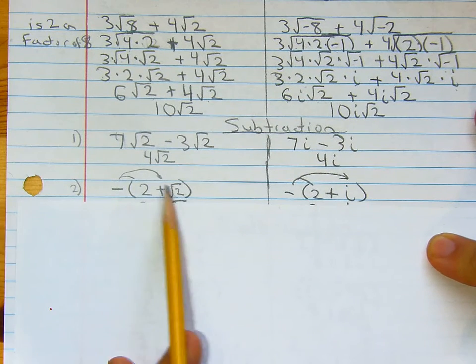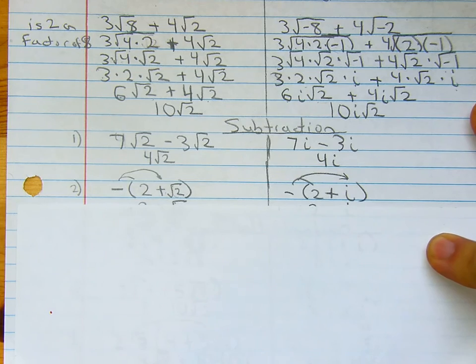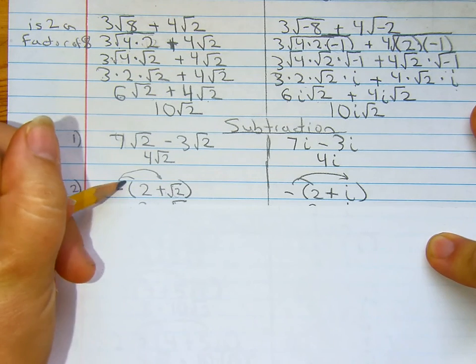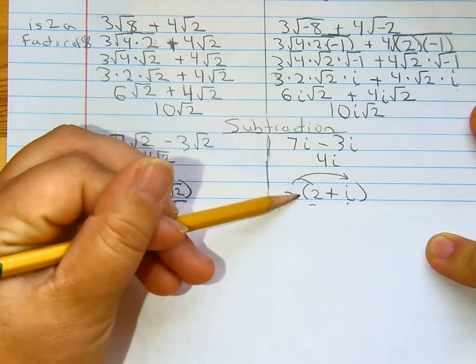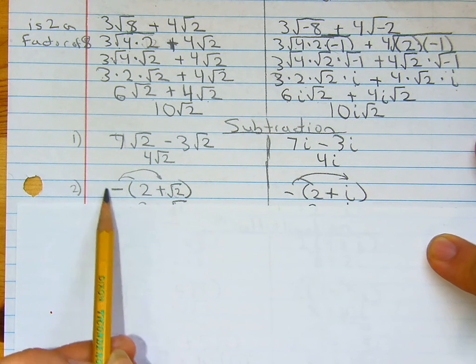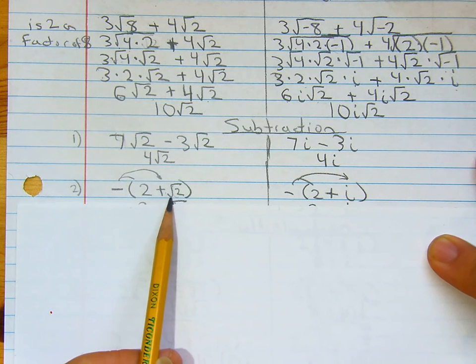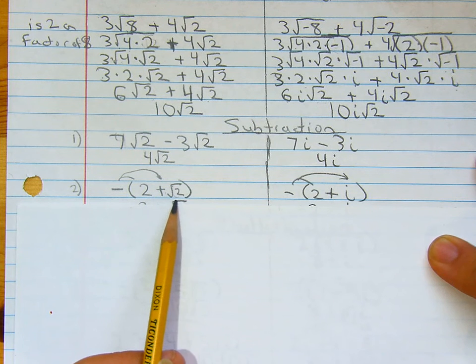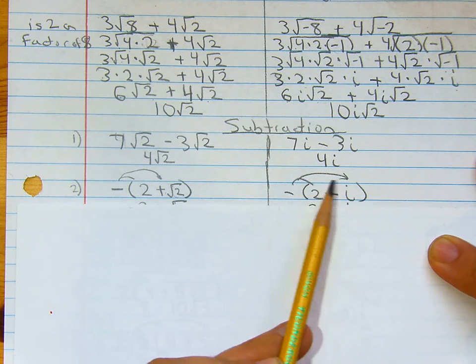If you're subtracting, you see something like this. The distribution is going to be the same. This is the same thing as distributing by -1. So -1 times 2, -1 times the square root of -1 times the square root of 2. Same thing over here.